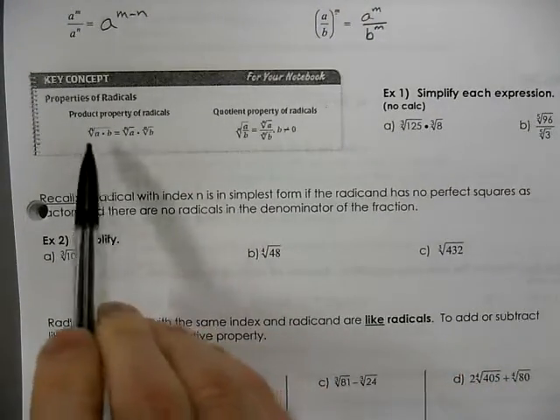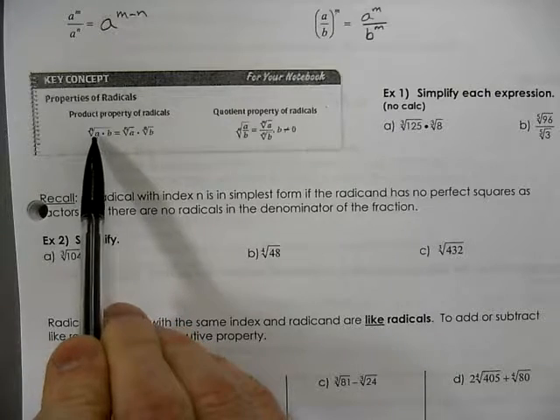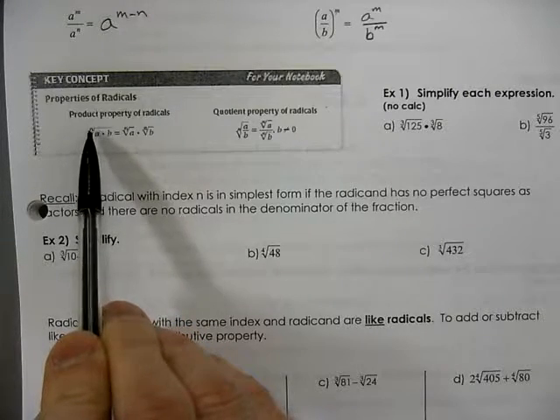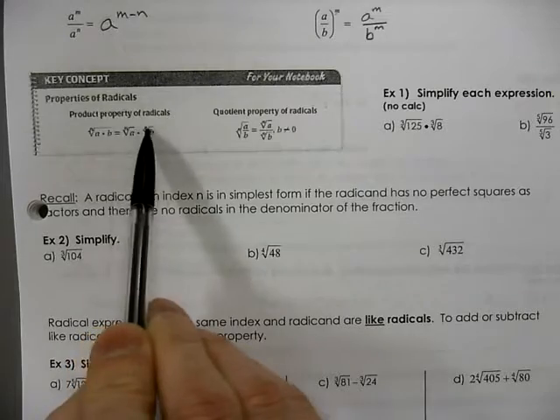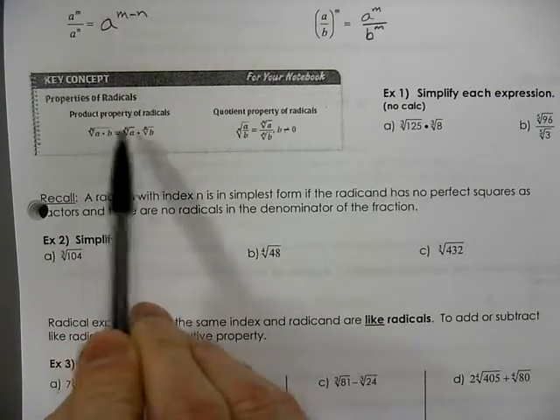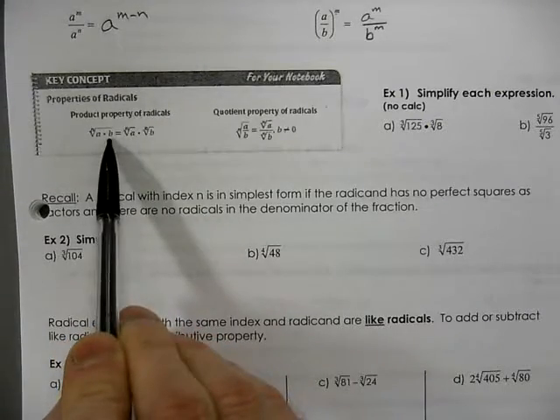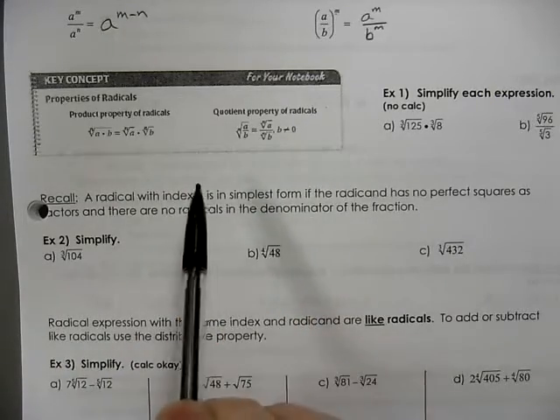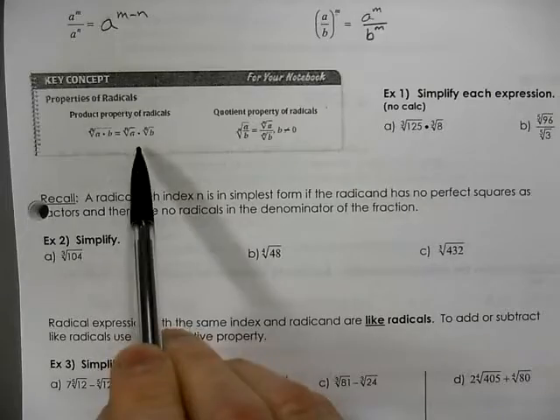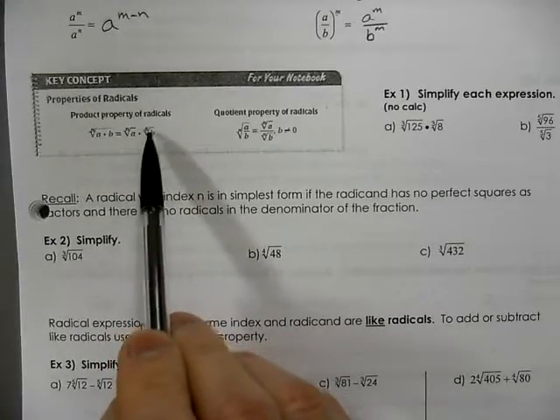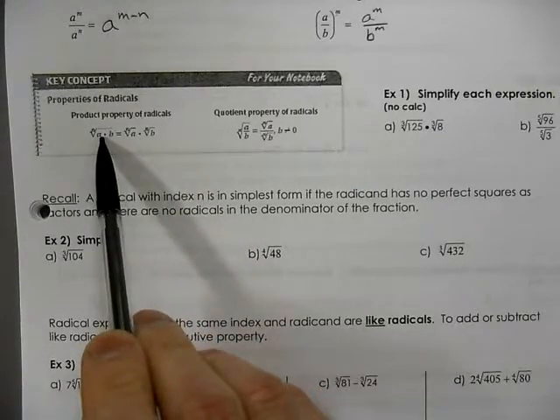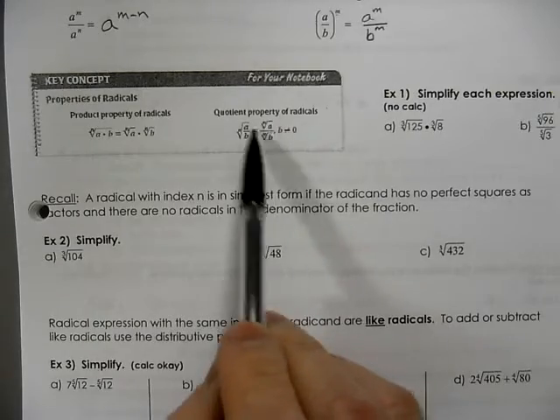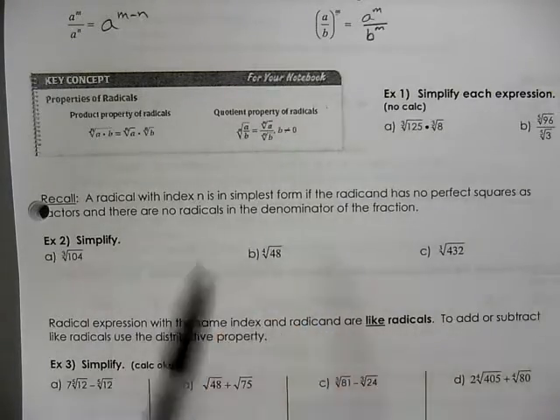So some properties of the radicals is as long as you keep the index the same, you can separate into two radicals. Or if you're in division, you can break that into two radicals. Now remember, this would work both ways. If they're separated, you can bring them together as a single radical. You can write it as a single radical.